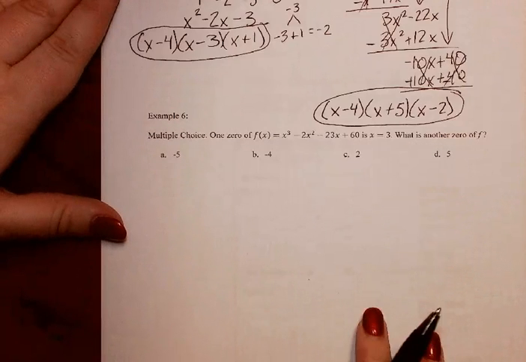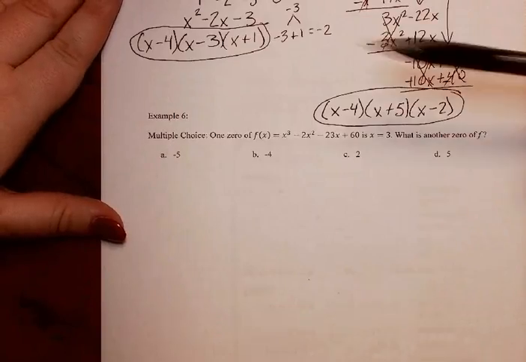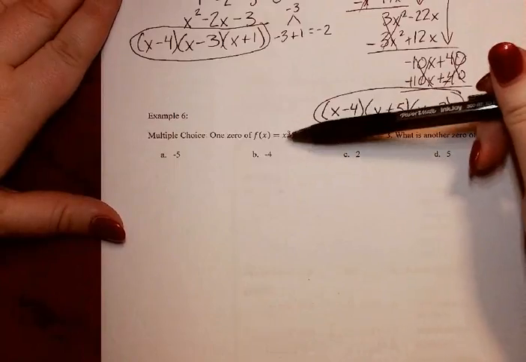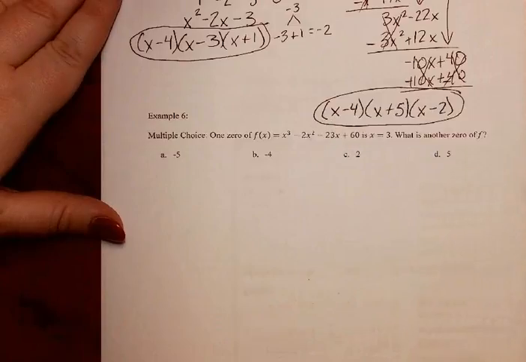And then for example 6, it's a multiple choice question. So one of these is going to be correct. One zero of f of x is x to the third minus 2x squared minus 23x plus 60 is x equals 3. What is another zero of f? So we can do this a few ways.